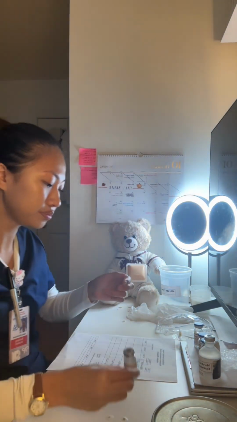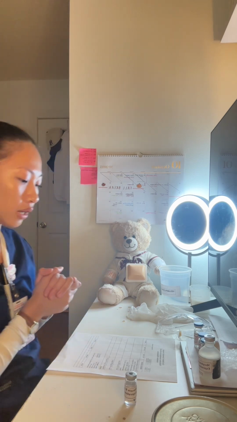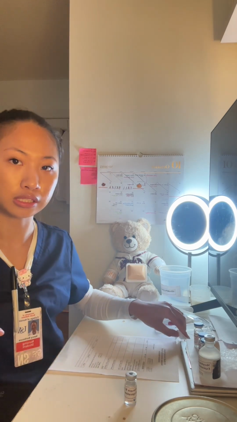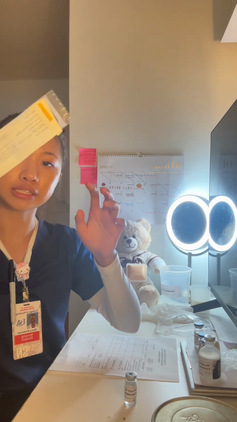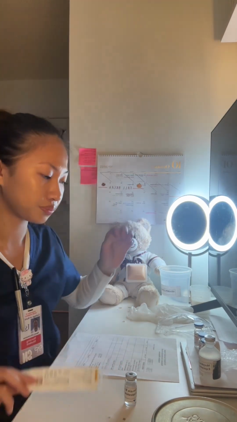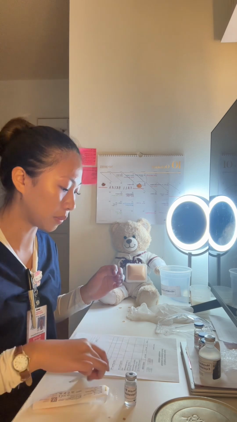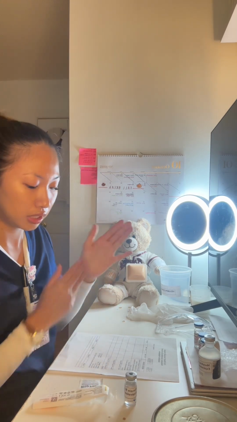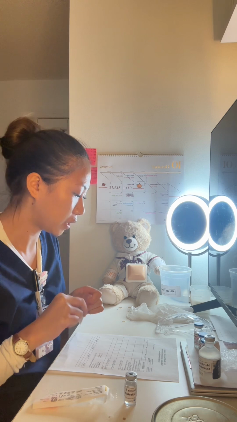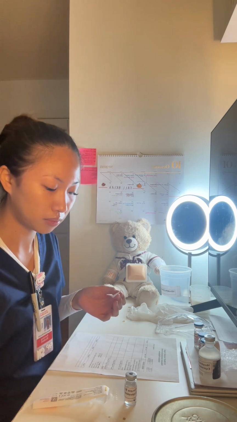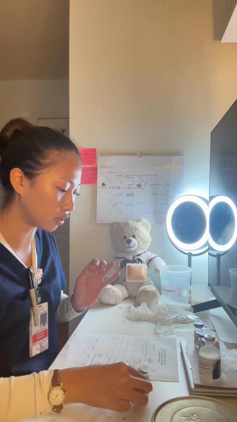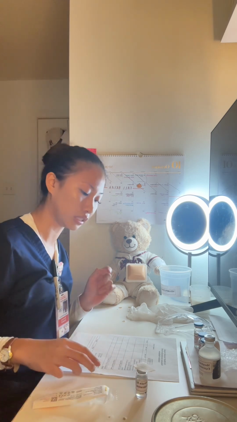Next, I would need 10 units of this. Since it is an insulin injection, I will use an insulin syringe here. And I'm gonna take an alcohol prep pad. So I'm gonna go ahead and perform hand hygiene. Take this alcohol pad, clean the top of the vial, and leave that on there just so I know that I have cleaned it.